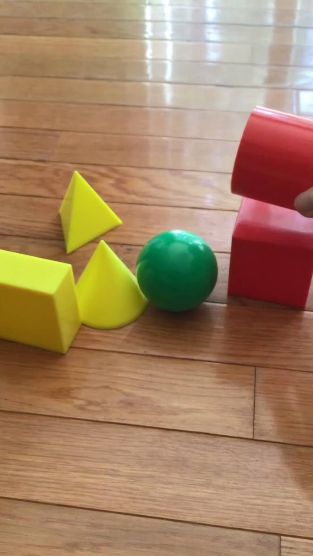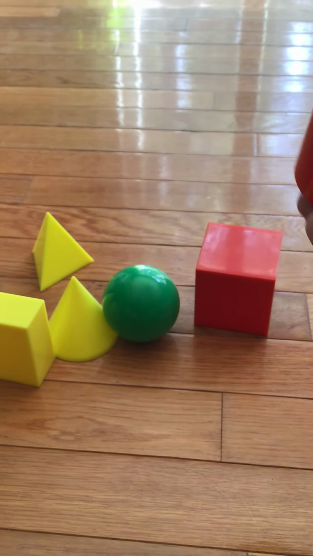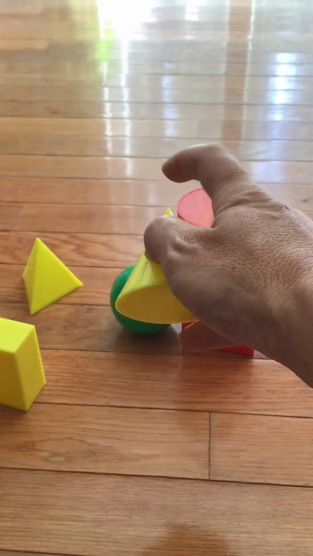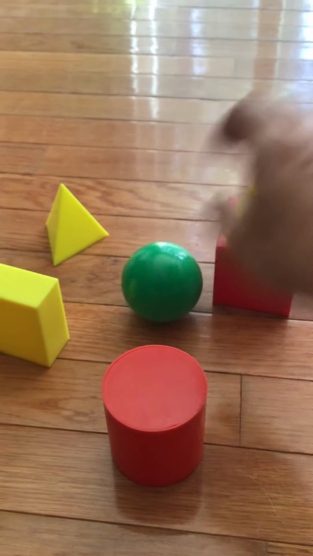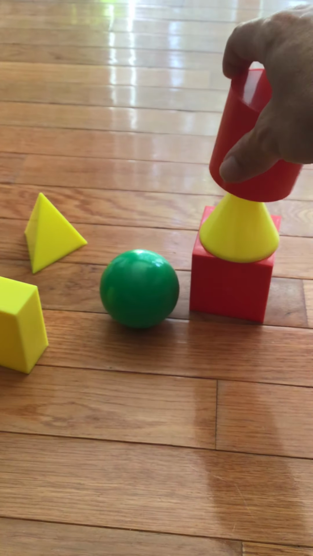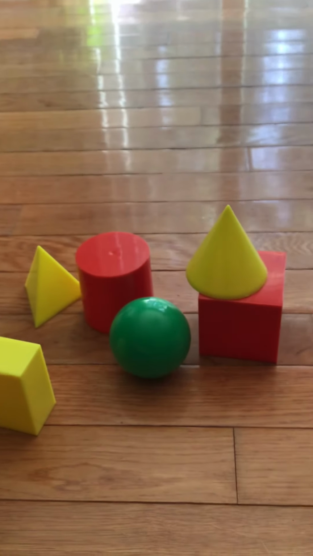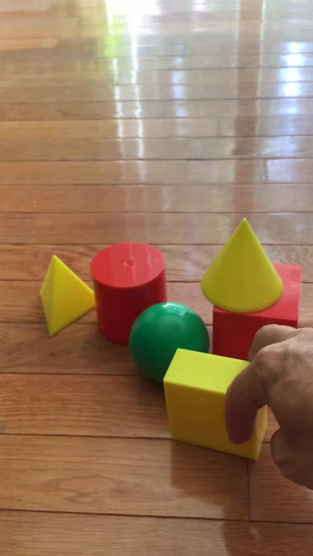Same thing if I put this on its side, that will not work. I need to use the flat parts for stacking. If I use something that has a vertex or a point and I try to stack on top of it, that will not work. All right, so we would try some different things and see what we could make or what we could build.